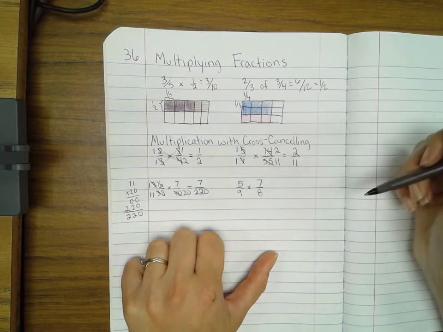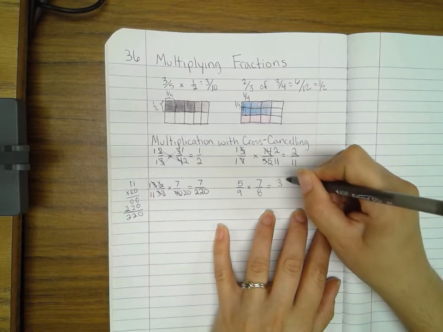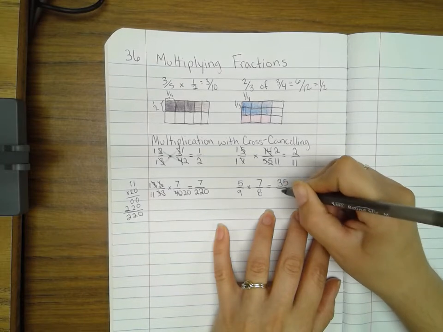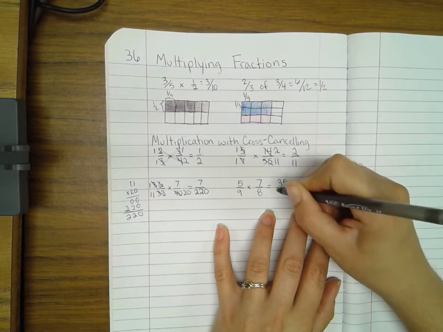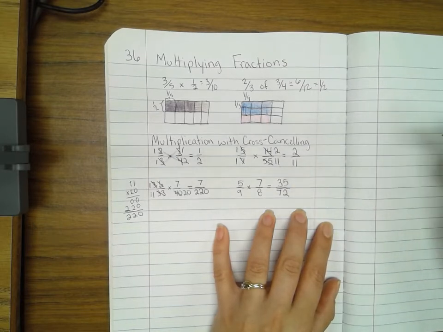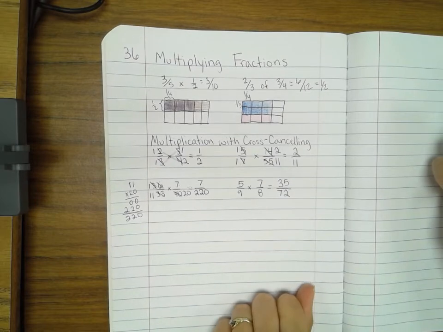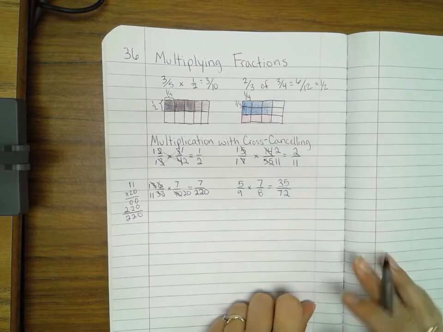Because they don't share anything in common, I can be confident that when I multiply across the top and get 35, multiply across the bottom and get 72, then I know that this is as simple as I can get, and I don't need to find anything to reduce by. But it makes it easier if I do it here first instead of waiting till the end to reduce.